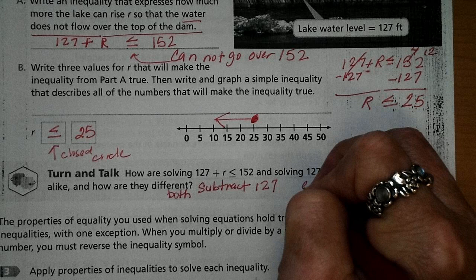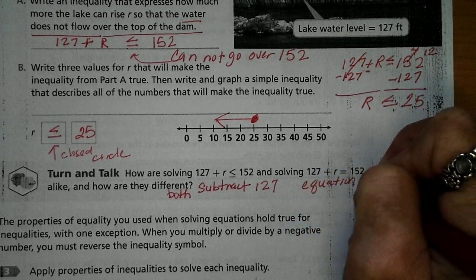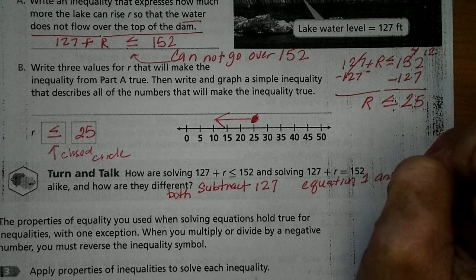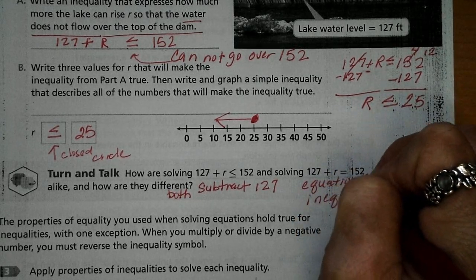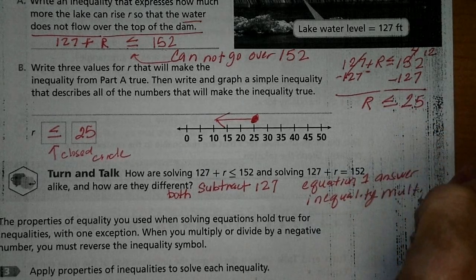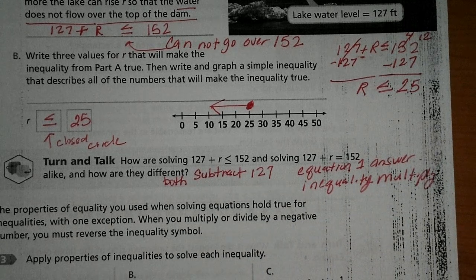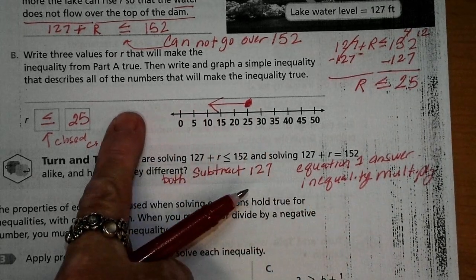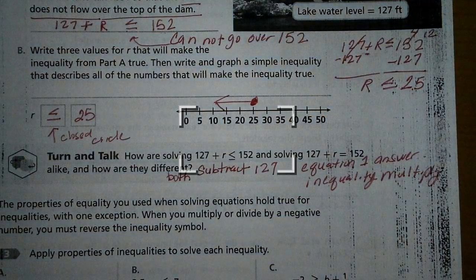And then the equation is one answer, the inequality has multiple. Because my arrow's going this way, so all those values would work.